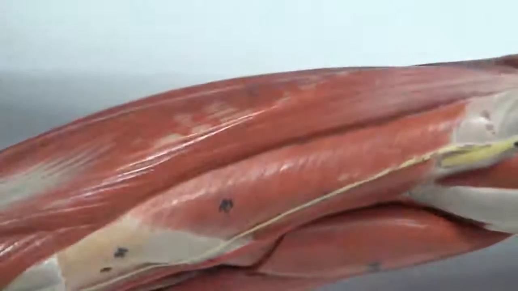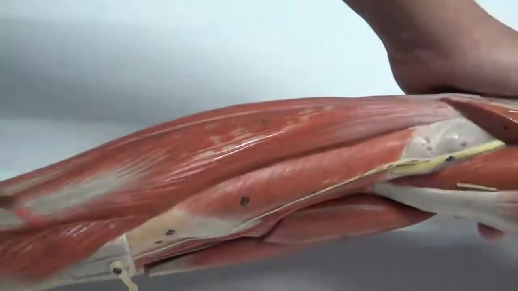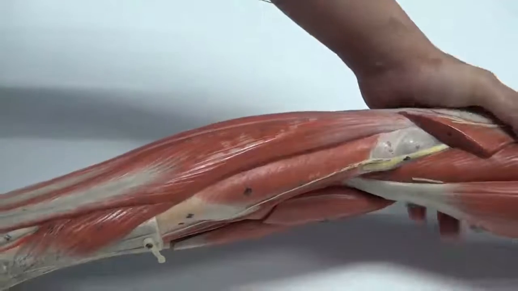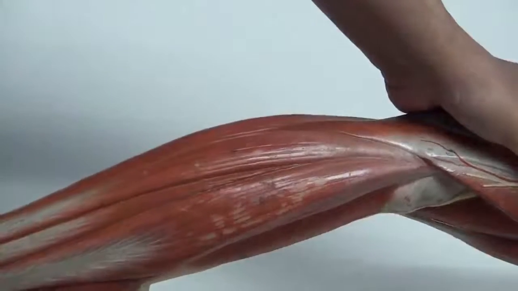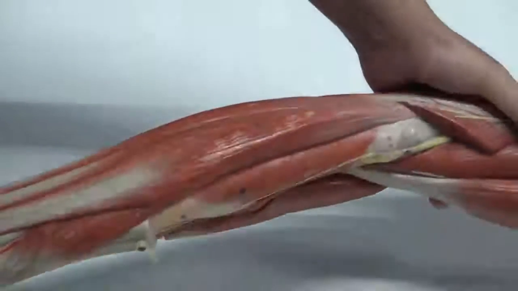The other muscles in the deep layer, you cannot see in this model. So that's all for the posterior compartment of the forearm. Thank you.